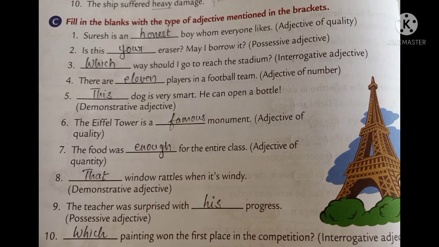Next exercise we will go through. You have to fill up the blanks with the type of adjective which is mentioned in the bracket. Suresh is an dash boy whom everyone likes. So we have to use an adjective of quality. What is the adjective you can use? You can say he is an honest boy.